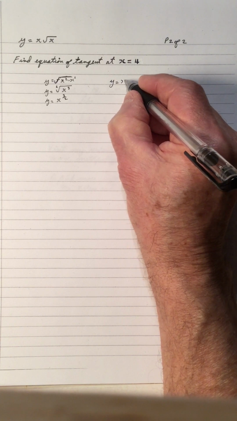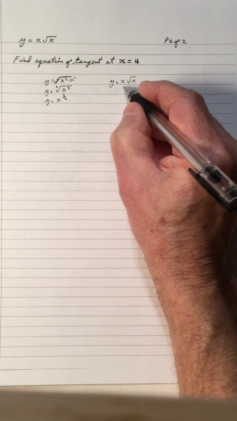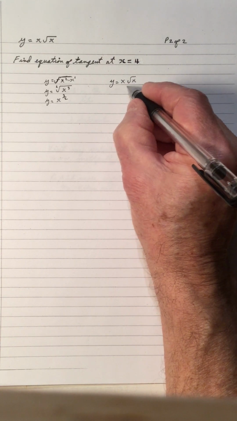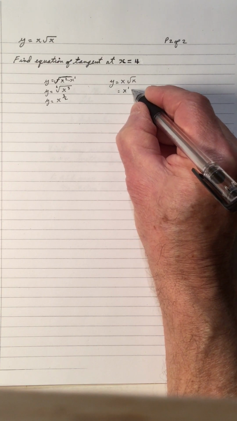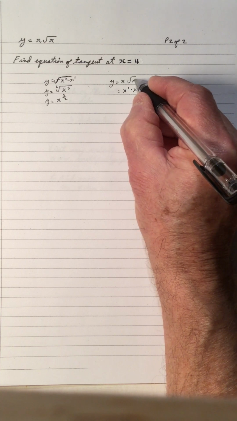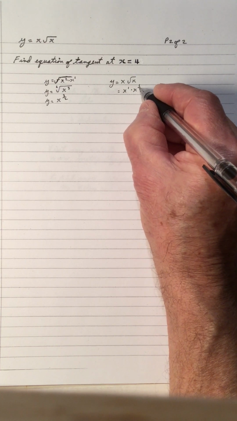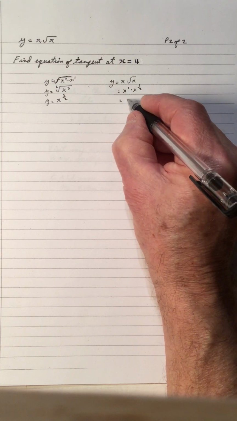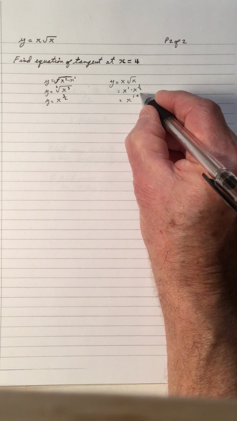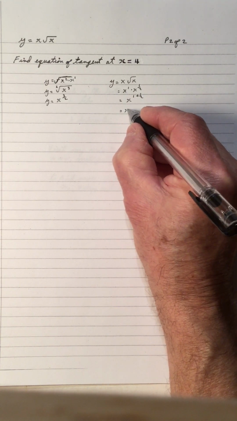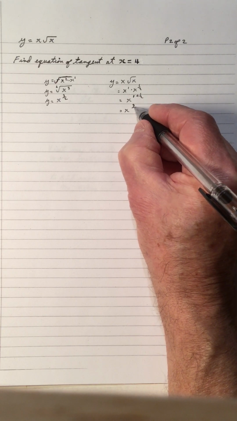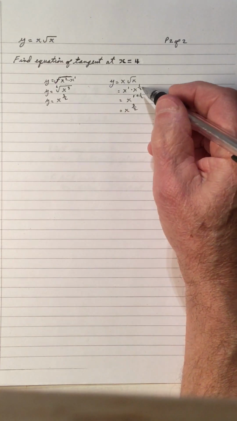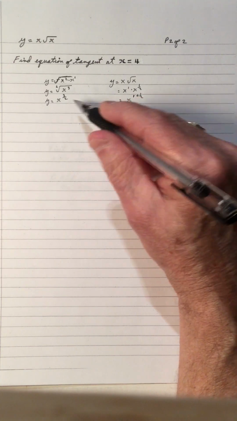Another way that you can express this as a power is x to the 1, times square root of x, which is x to the half, and same base, you add, so 1 plus a half becomes 1.5, which is 3 over 2. So it's two ways that you can change this into a power.